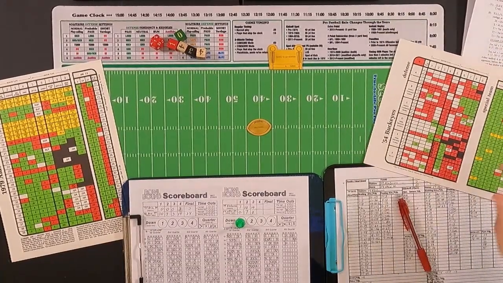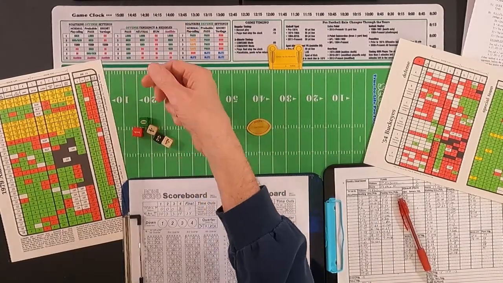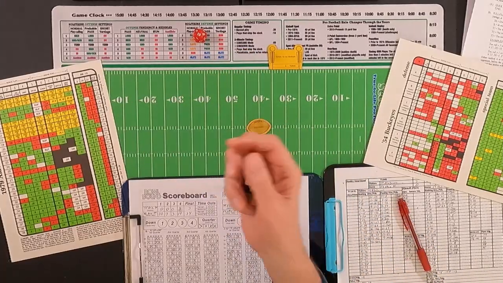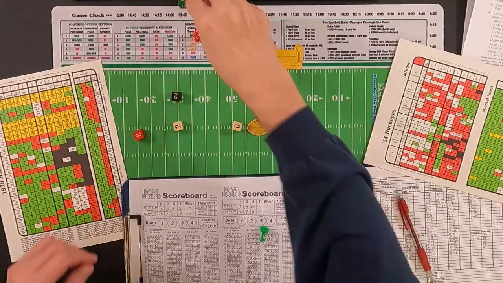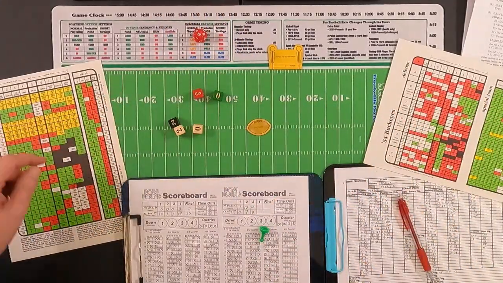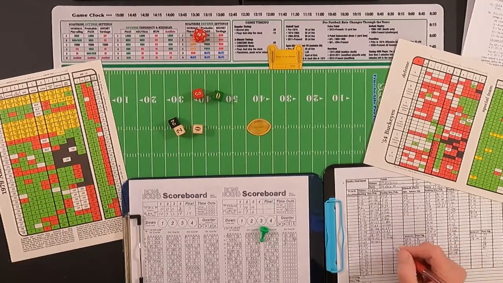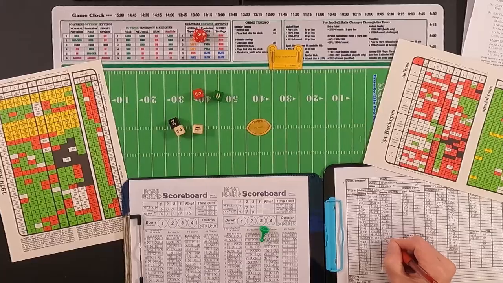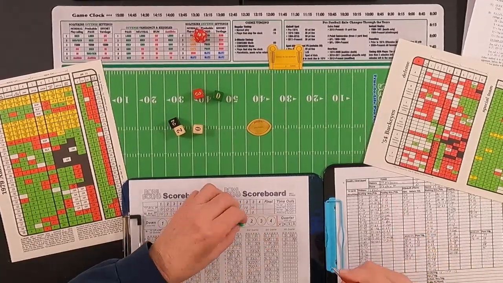Okay, here we go. I'm going to run a standard. He's going to do a 19, 9. He's doing a drop back. And I got a standard defense. I got a 3, which is incomplete. And he got a 22, which would have been 38, incomplete. Second down.